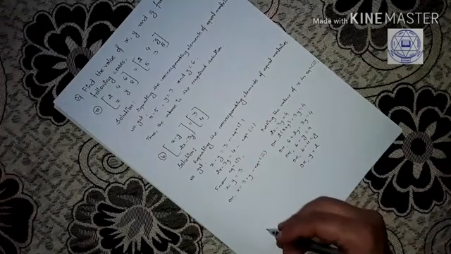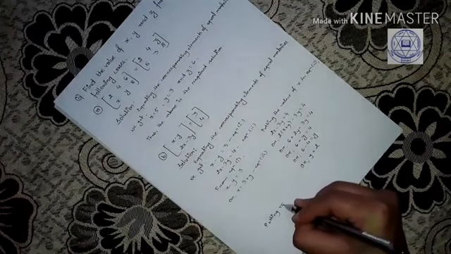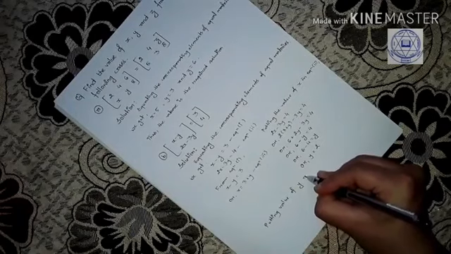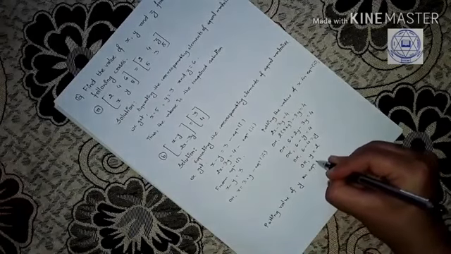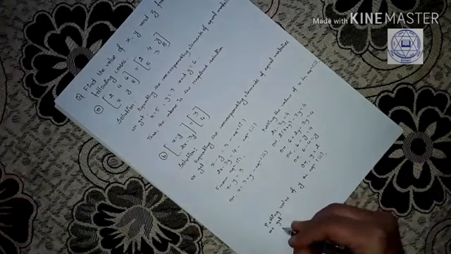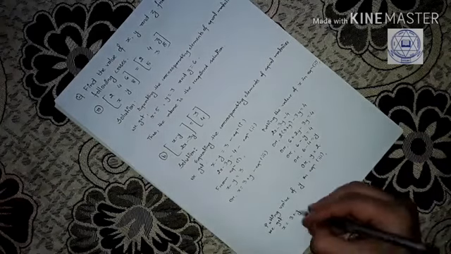Then putting value of y in equation 3, we get, equation 3 is x is equals to 3 plus y, isn't it?